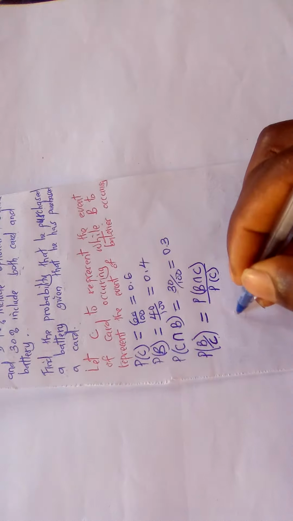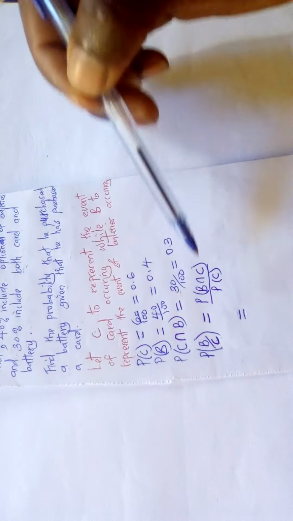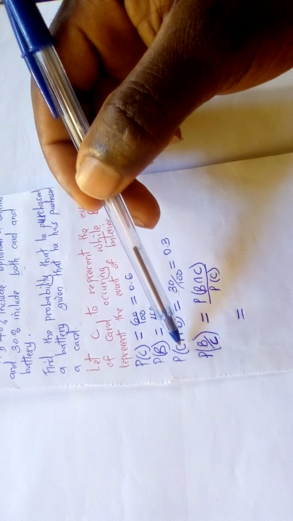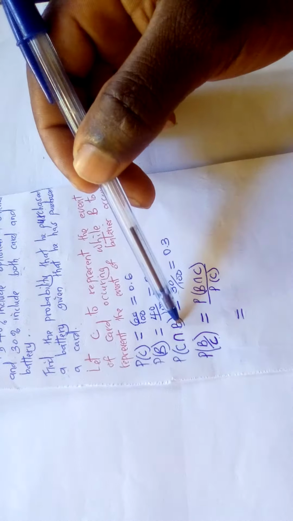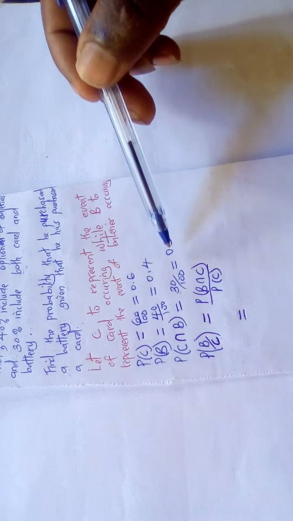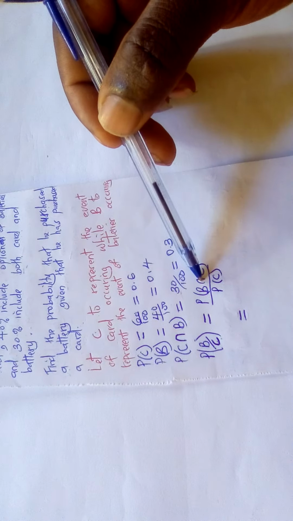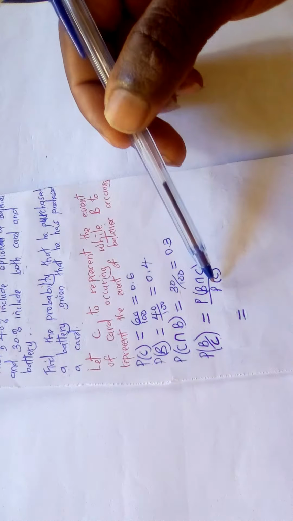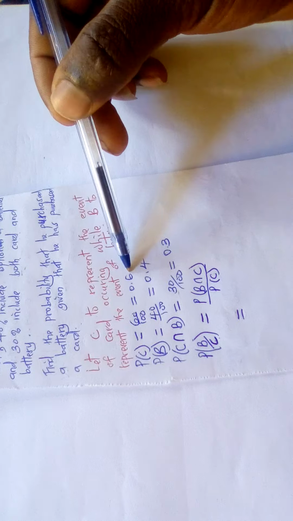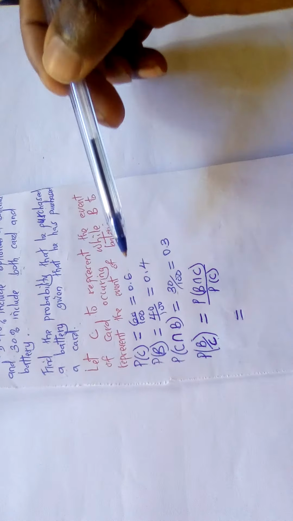So that is it. Then after writing that formula, it will enable you now to substitute, because for the probability of B intersection C occurring, we've been told here that probability of C intersection B is equal to 0.3. So what we shall just do is substitute. Just take this 0.3 and put it there. Then remember, on the other hand, we've been told that probability of C occurring here is 0.6. So everything you have. So there's not much elaboration needed on getting other things.